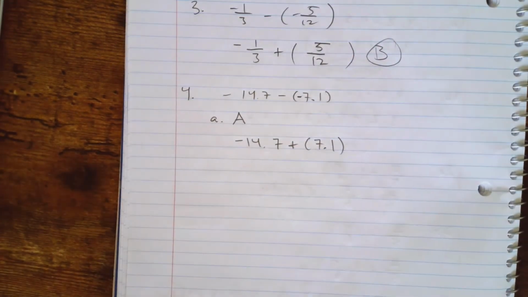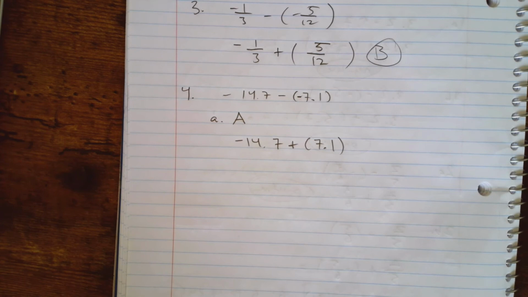How do we add two numbers with different signs? Without using our calculator, maybe?